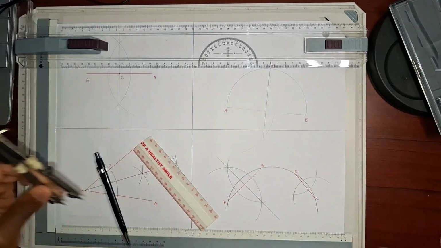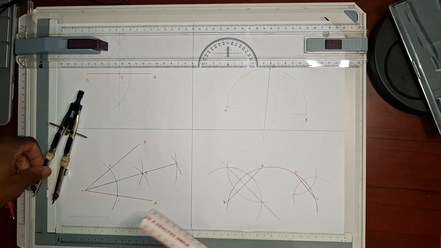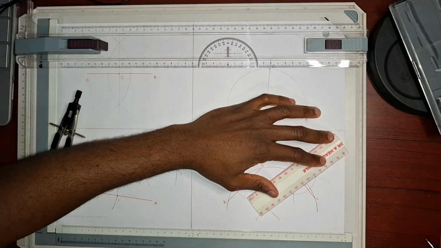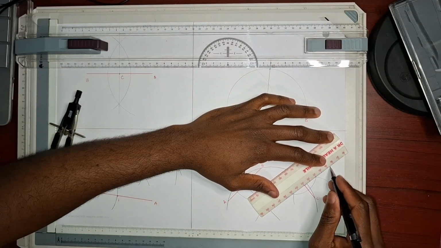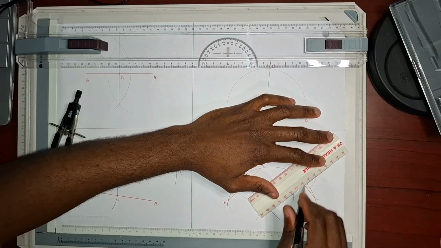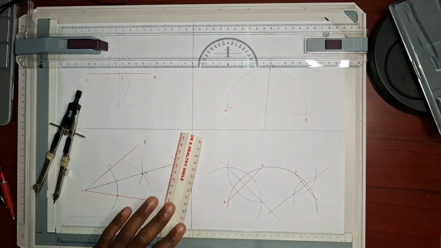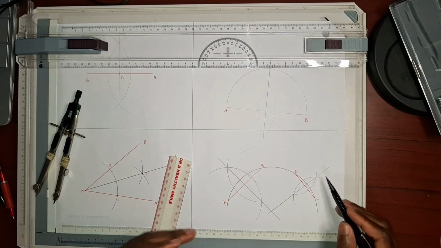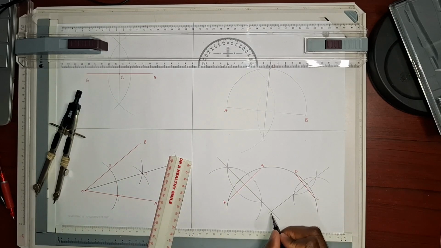You draw an arc. Then you draw a perpendicular bisector, like that. So now where these two perpendicular bisectors meet, that will be the center of that arc.